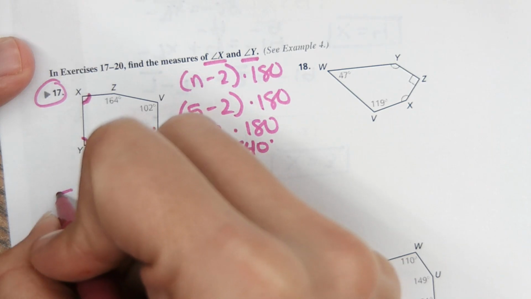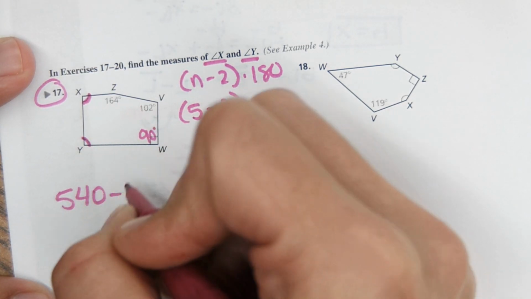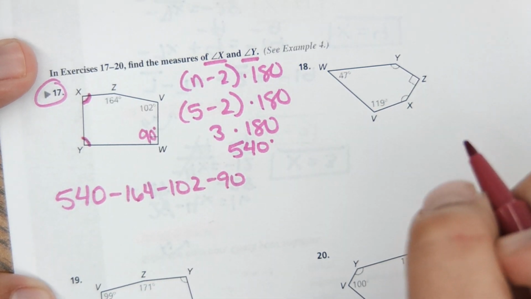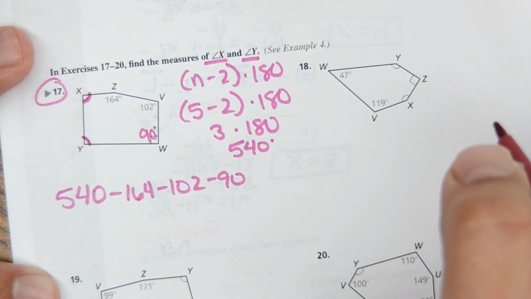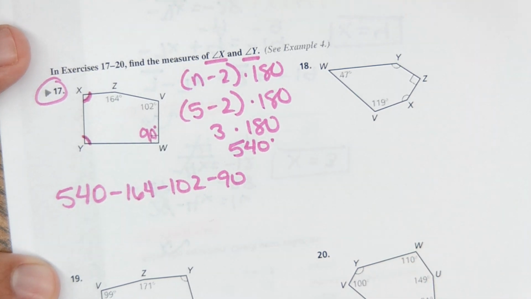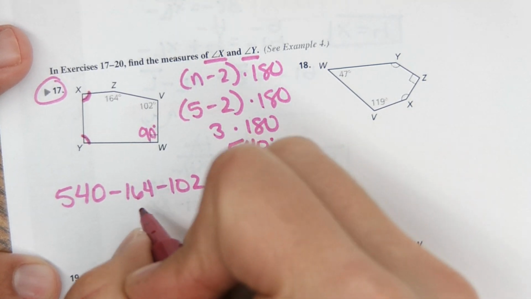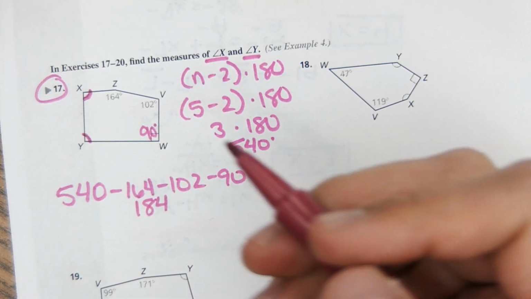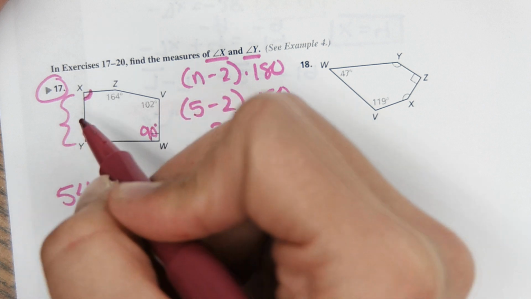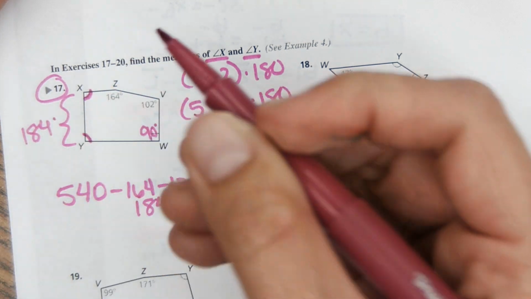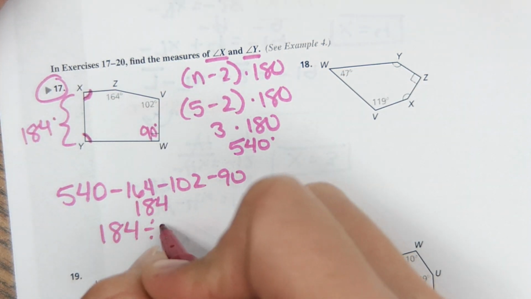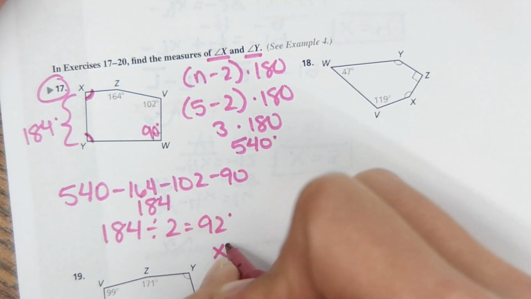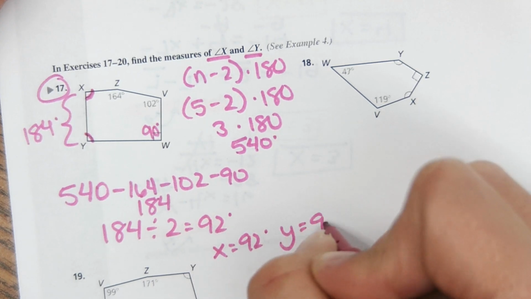And so we can do 540 minus these three angles. When you plug that in a calculator, it comes out to 184 degrees left over. And then that 184 needs to be split evenly among these two angles because they're equal. So we do 184 divided by 2 to get each of those angles, and it comes out to 92 degrees. So x equals 92 degrees and y equals 92 degrees.